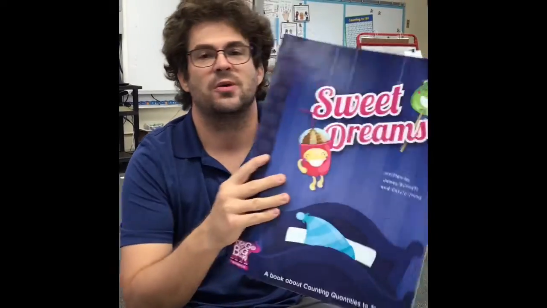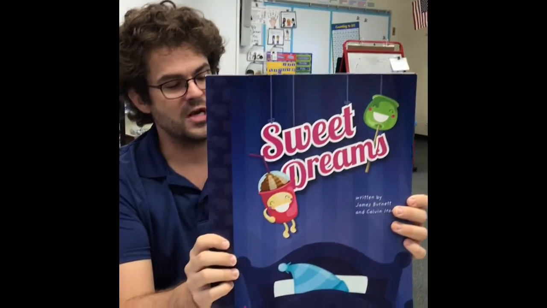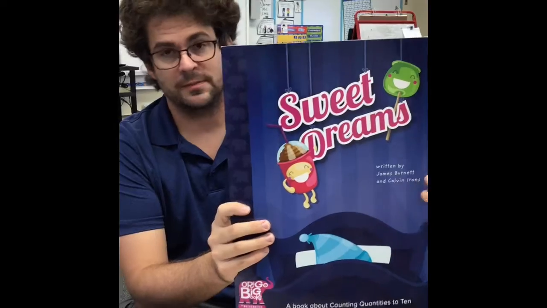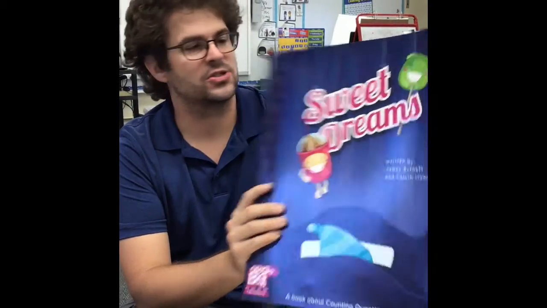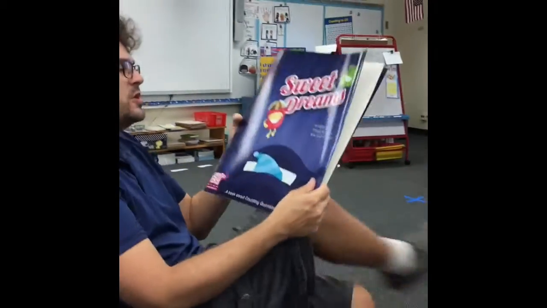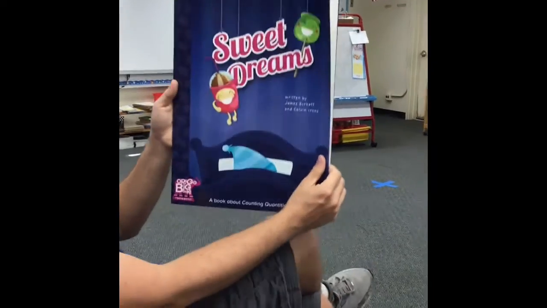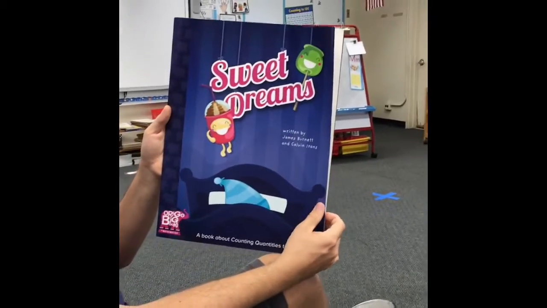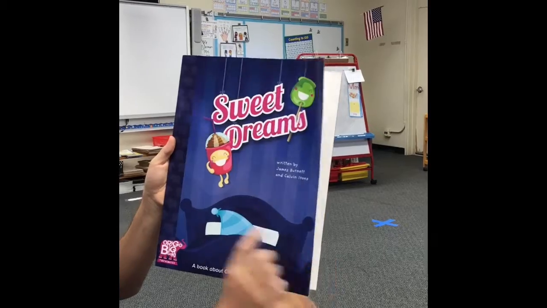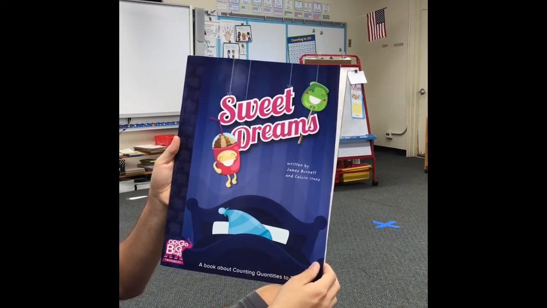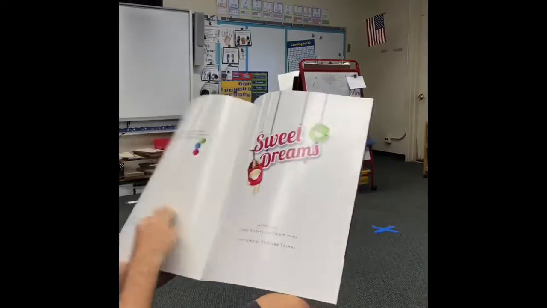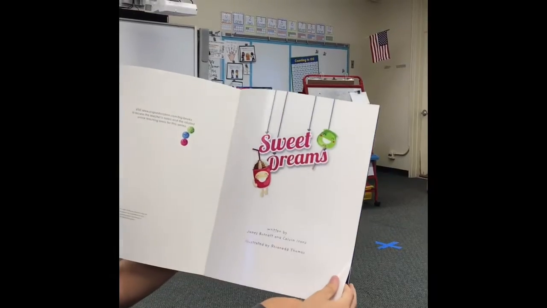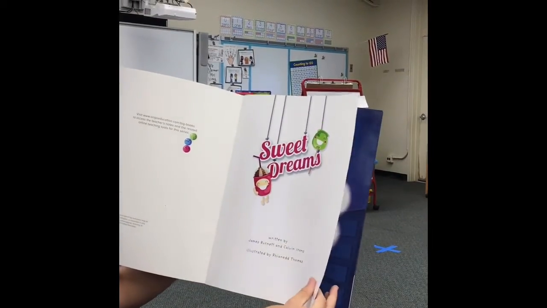So today for this lesson, we're gonna read a cool book called Sweet Dreams. So this is our gigantic book that we're gonna be reading. This one involves a bunch of counting of things. So we're gonna look through it. All right, Sweet Dreams, written by James Burnett and Calvin Irons. And we got our little friend reading or sleeping down here. Sweet Dreams, written by James Burnett and Calvin Irons.